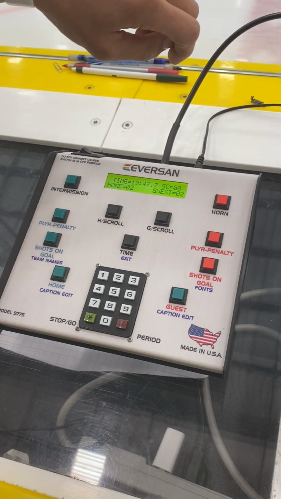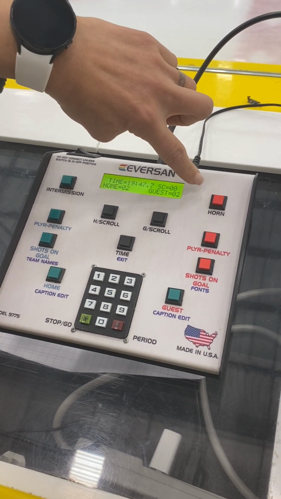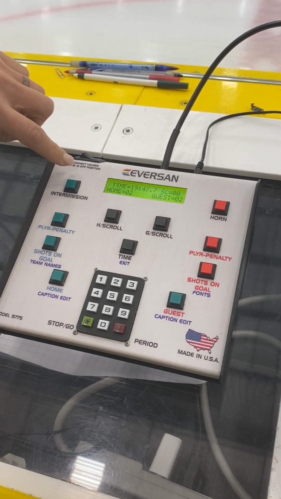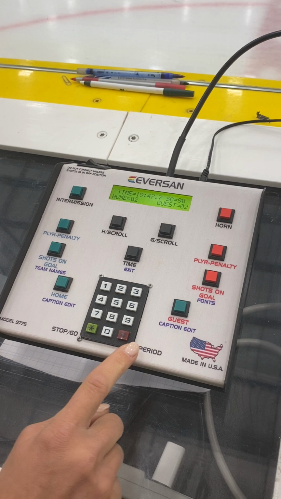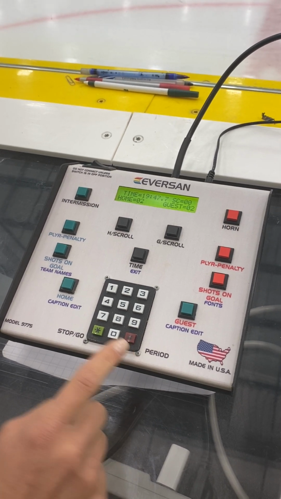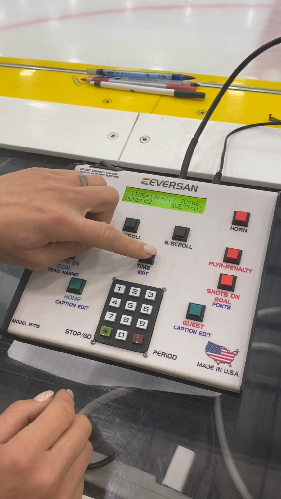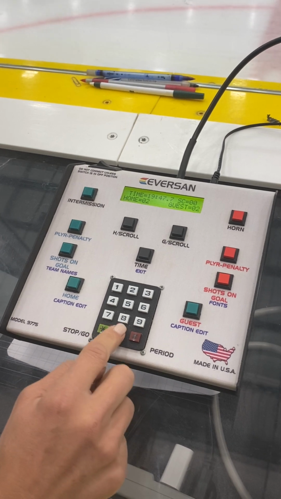There is a horn button if you need to get the ref's attention, if you need a second to adjust the clock, and that is it. So your stop and go is here, your period's there. One more thing is we're gonna set the time to 10 seconds left.